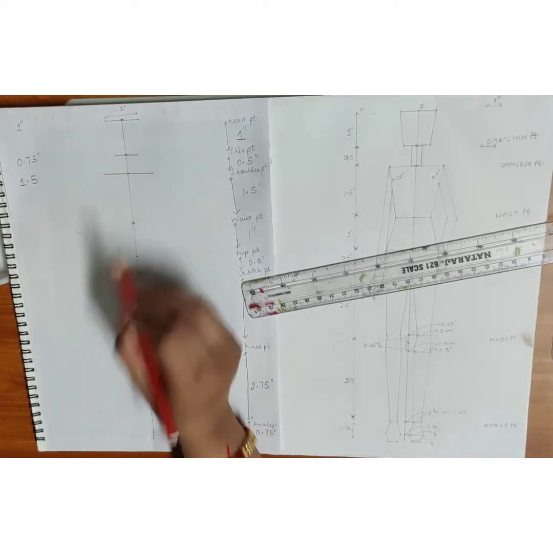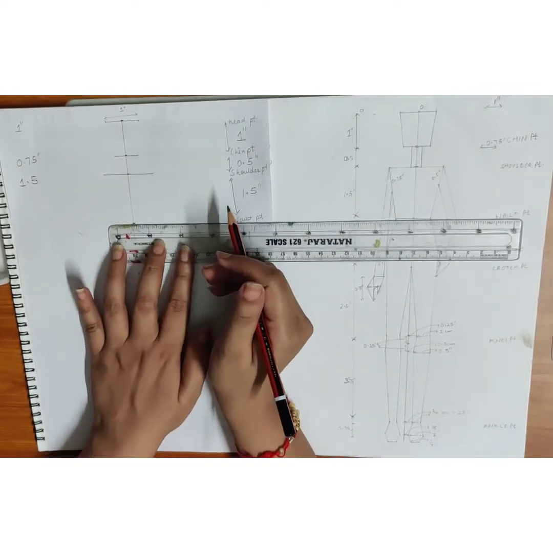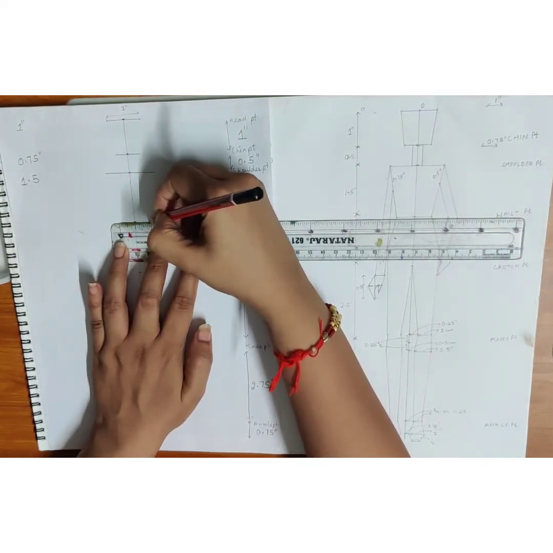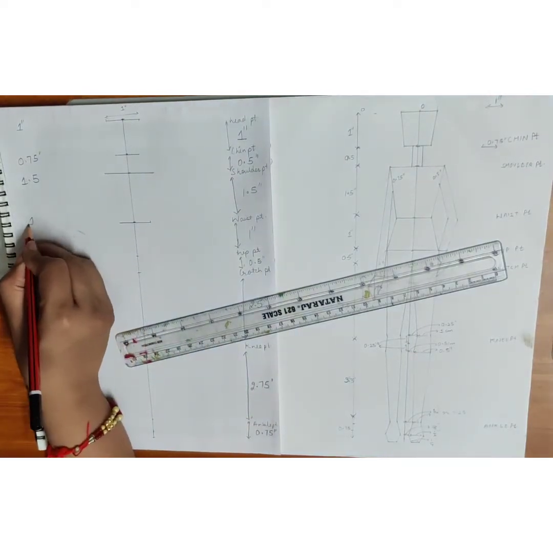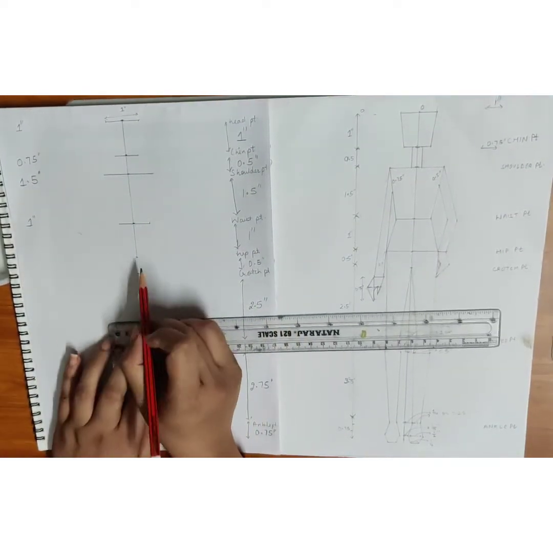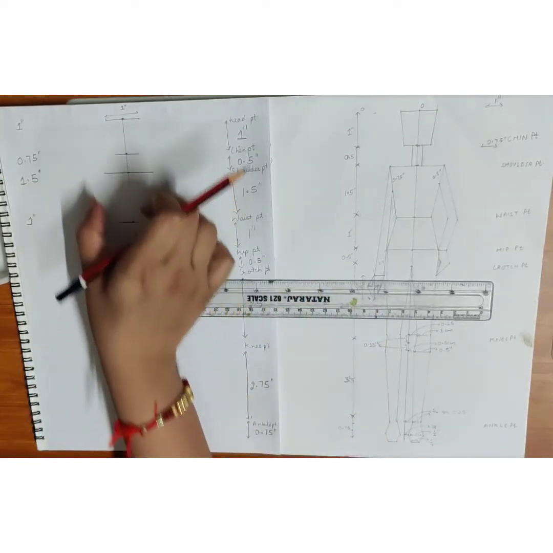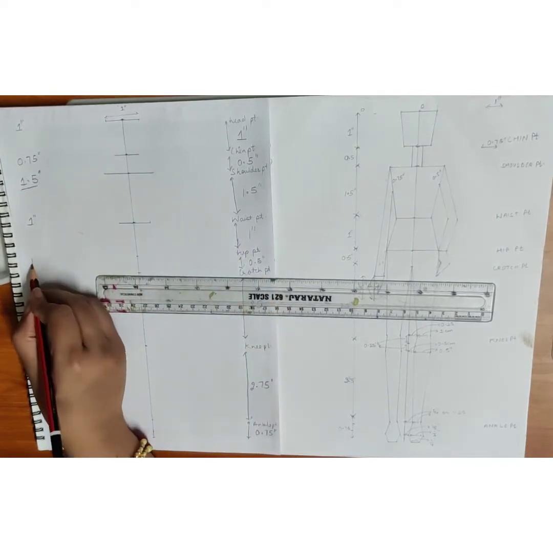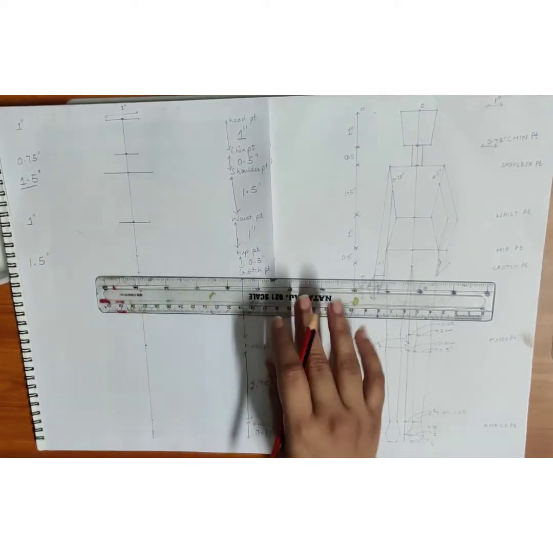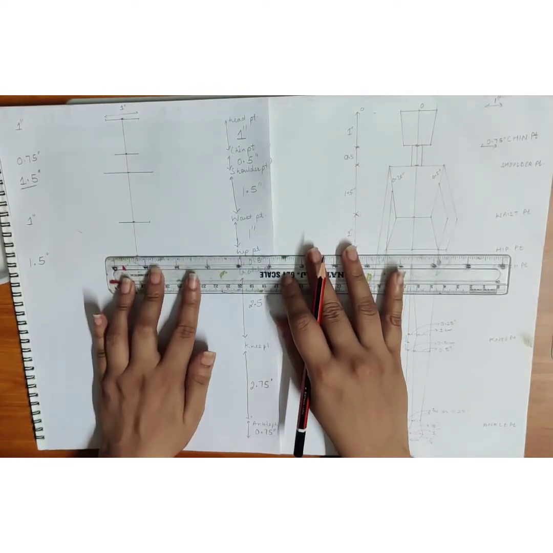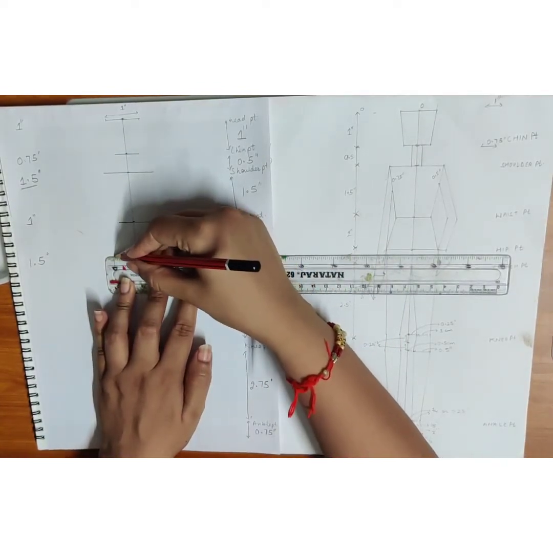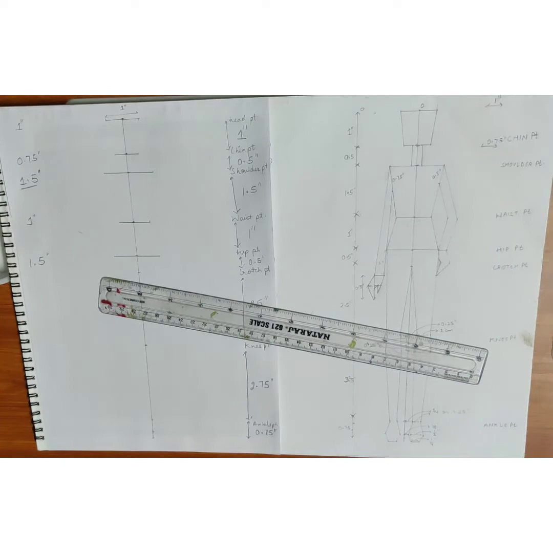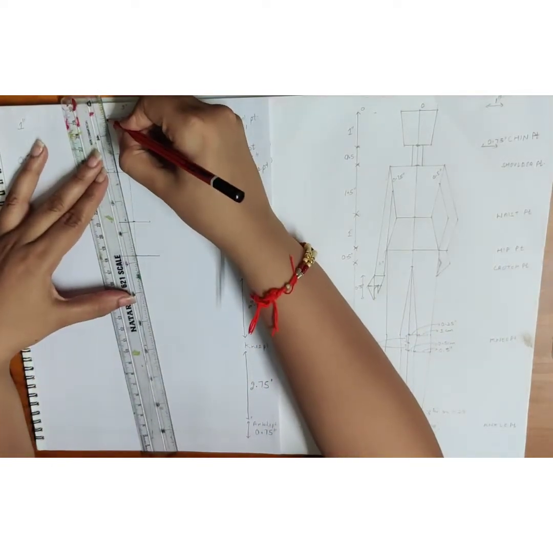Now comes the waist point. So total waist line is of 1 inch. So ½ inch at left side and ½ inch at right side. This will be of 1 inch. Then we come to the hip point. So hip line is equal to your shoulder line. Shoulder line is of 1.5 inch. Similarly, our hip line will be of 1.5 inch. So we are going to mark 0.75 inch at left side and 0.75 inch at right side. Let's join the points.